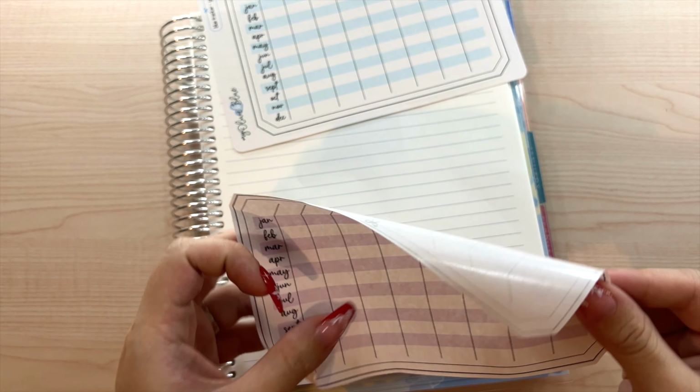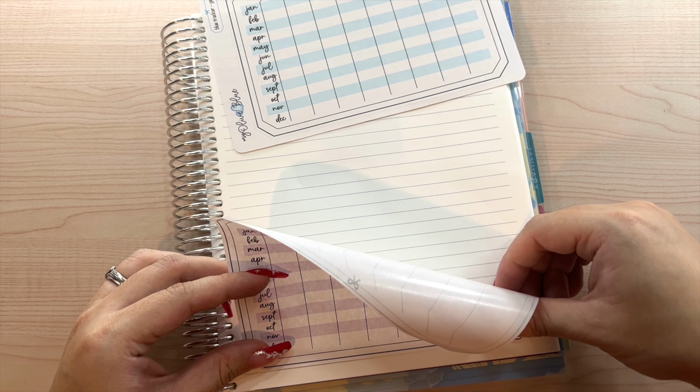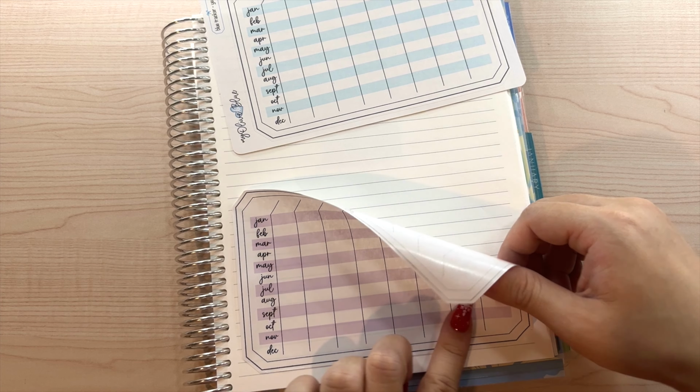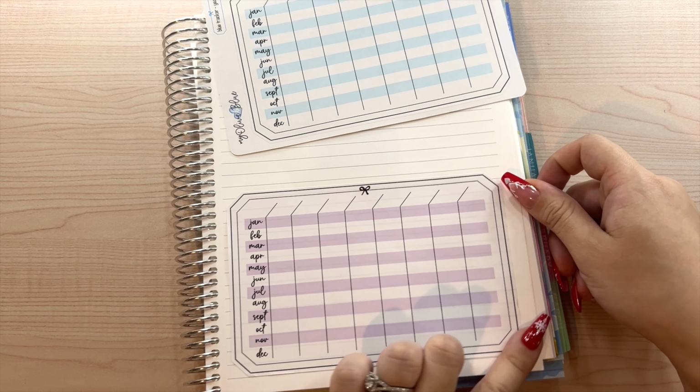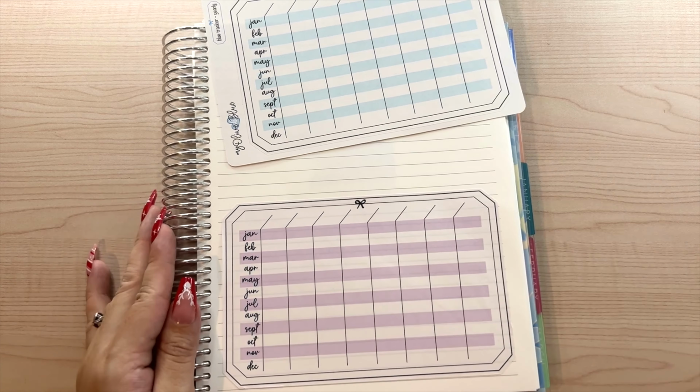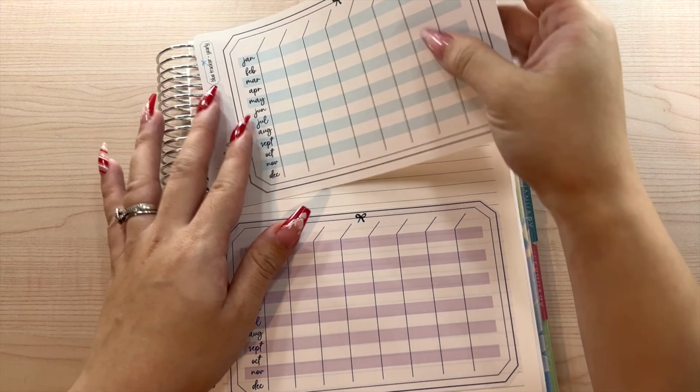I laid this down a little crooked, so I'm peeling it back up, don't mind me. But anyway, okay. Let's see. Okay, this might be going down crooked again, maybe. Oh no, that's a lot better than the first time around. Okay, so we're gonna stick with that.